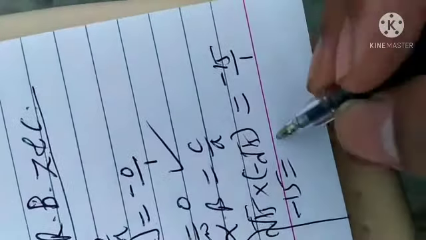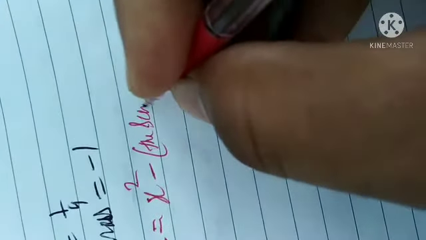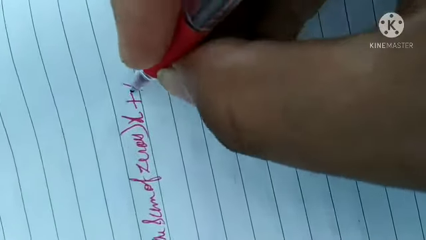This is x square minus, in bracket, the sum of zeros, x, plus the product of the zeros. Okay, so we will apply this formula.